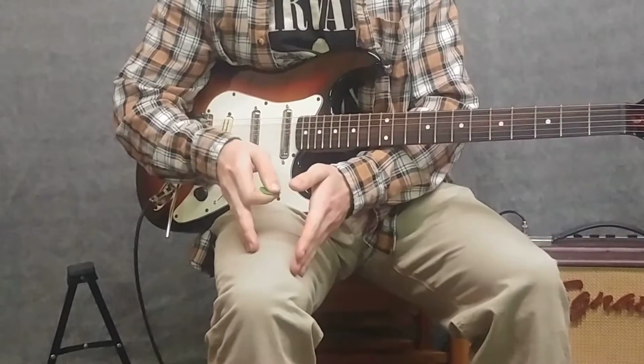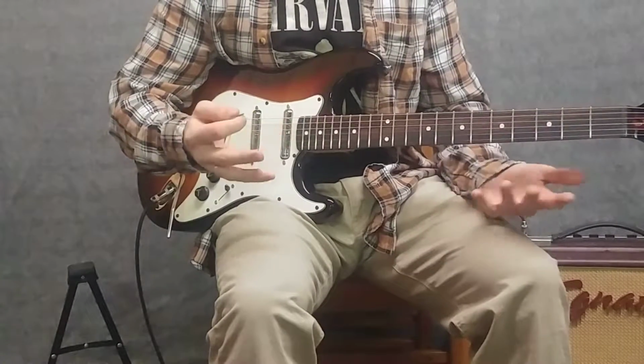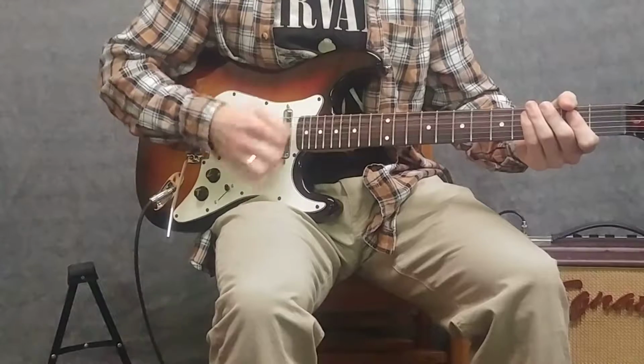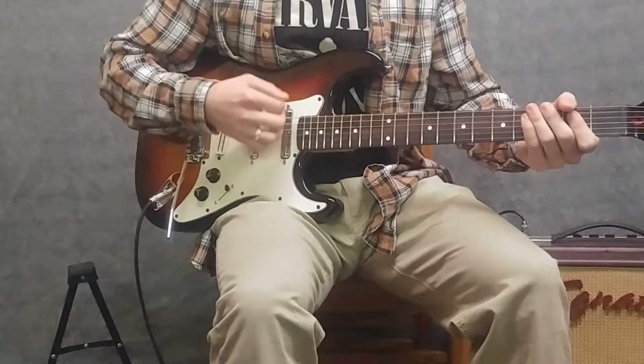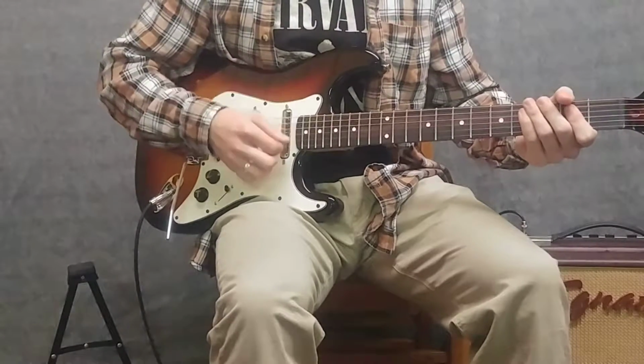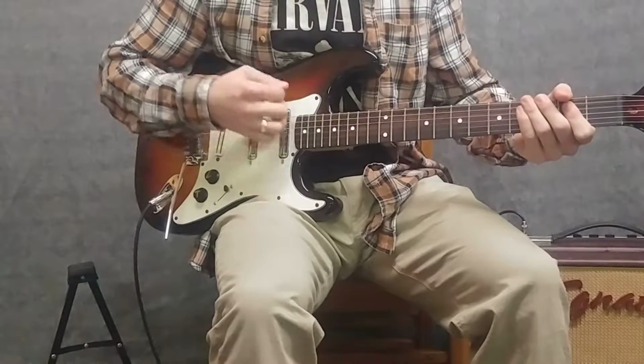And the eighth note triplet is just what it sounds like. We take the quarter note and we divide it into three equal pieces. Like this: 1 pullet, 2 pullet, 3 pullet, 4 pullet.